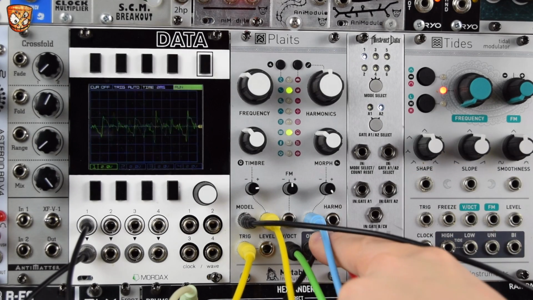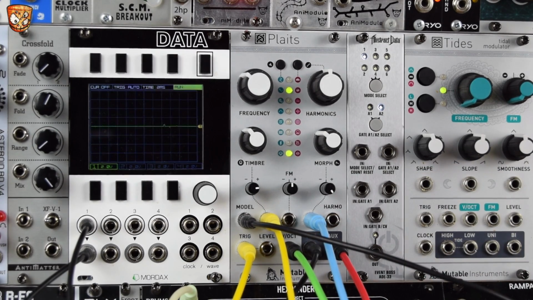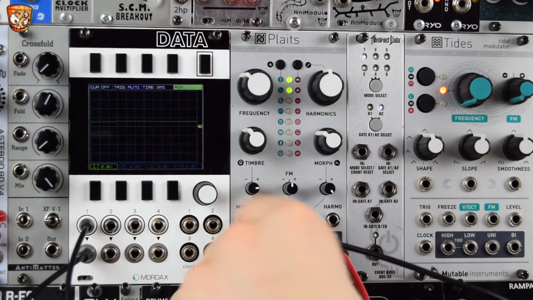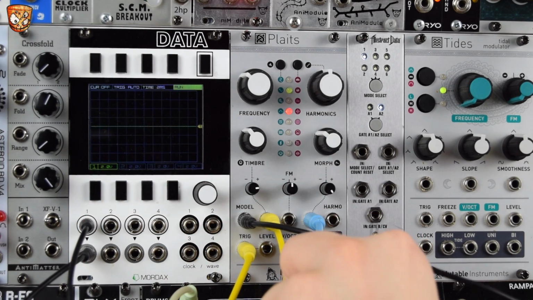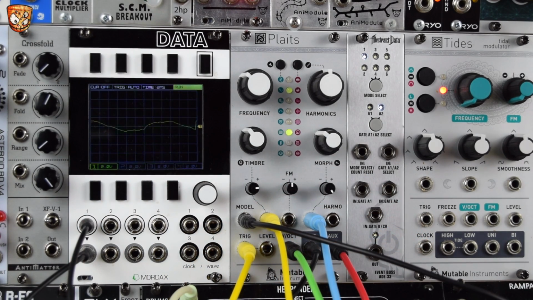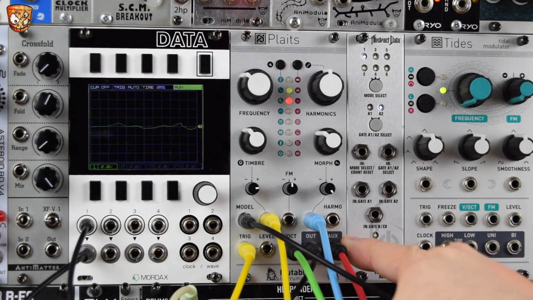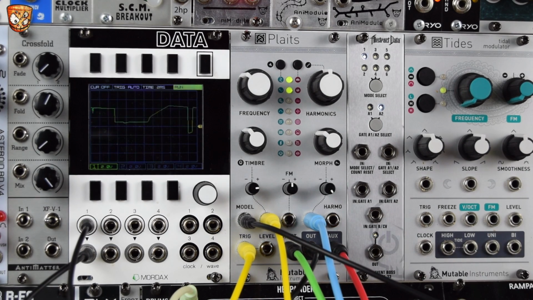So this is the main output, panned in mono, just as is. A couple of little tricks for stereo width that's great for any synth voice. I've actually taken the auxiliary output, and you could do this with the main output of any synth voice, run it through some extra processing and merge that and create some stereo image by panning that slightly.